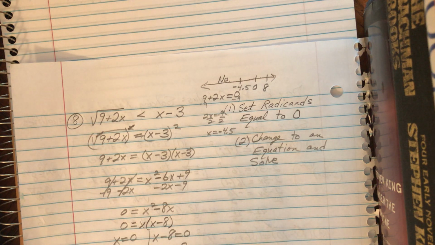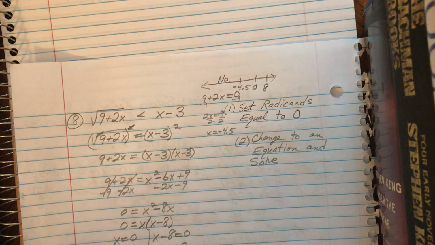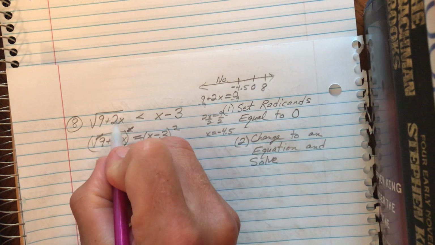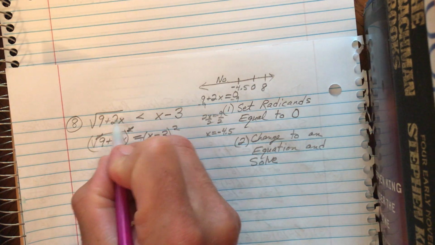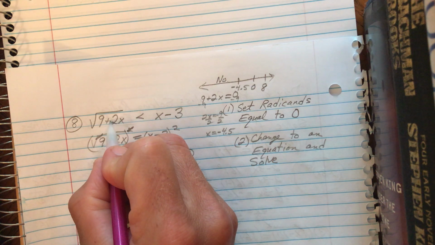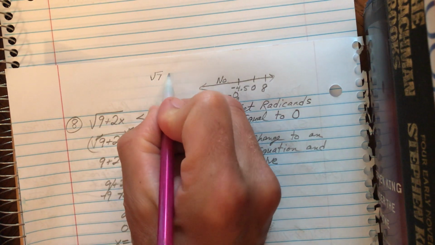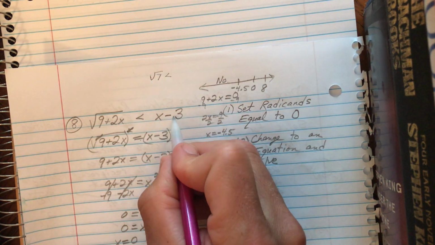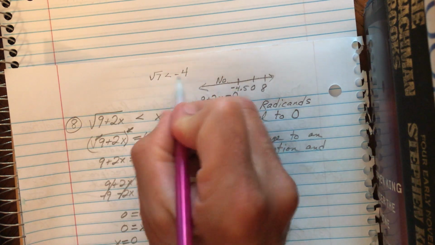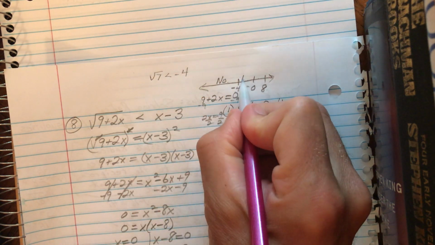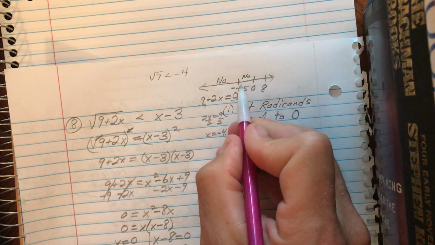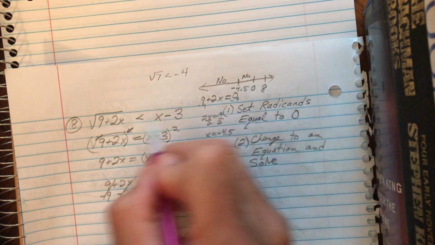Let's pick a number between negative 4 and a half and 0, like negative 1. 2 times negative 1 is negative 2. 9 plus negative 2 is 7. Square root of 7 on the left side. Negative 1 minus 3 is negative 4. Is the square root of 7 less than negative 4? No. What if we plug in negative 4 and a half?